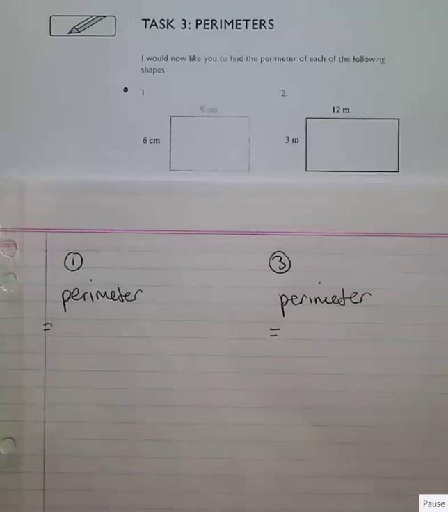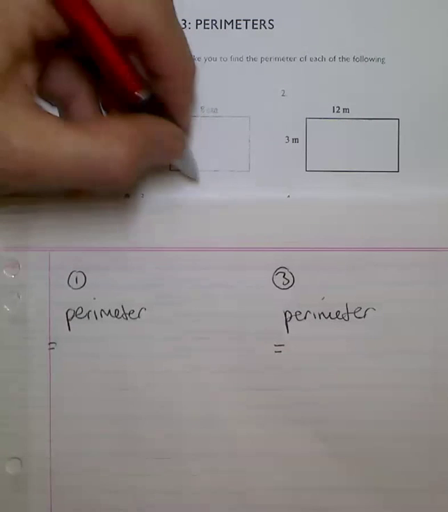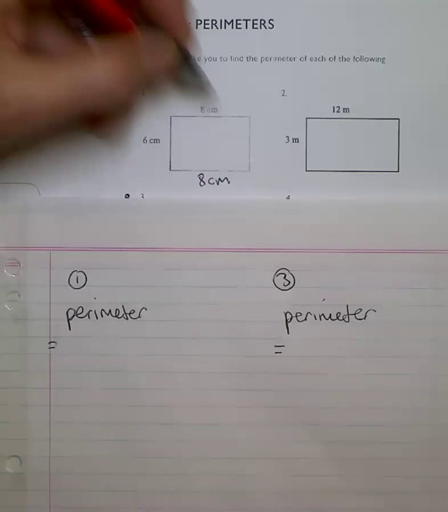In task 3, you're asked to find the perimeters of various shapes. The perimeter means the distance, or the total distance, around that particular shape. Before you start, please make sure that you are aware of the length of each particular side of the shape. For a rectangle, it might pay to label the opposite sides.